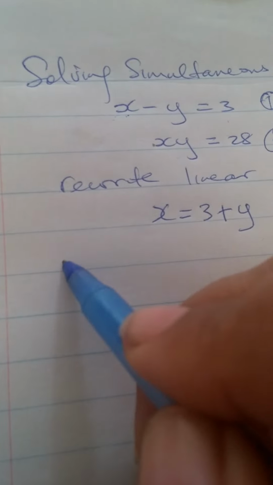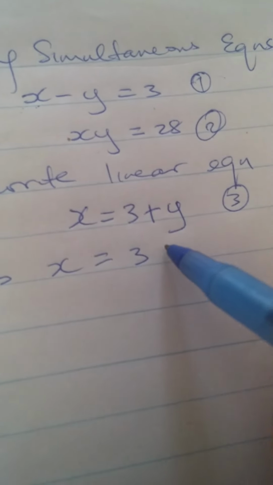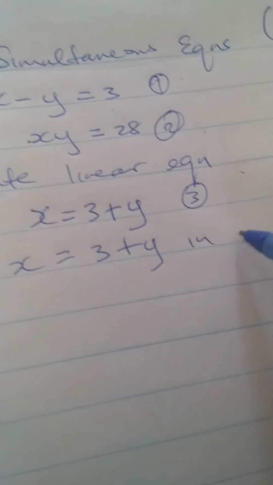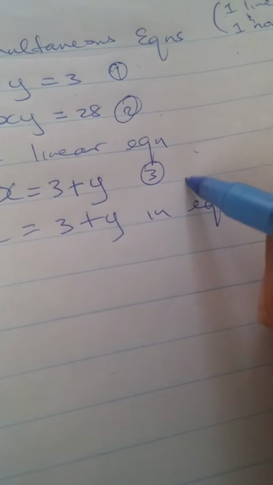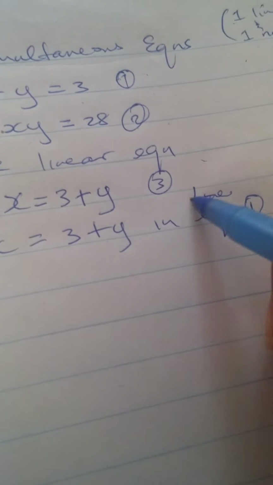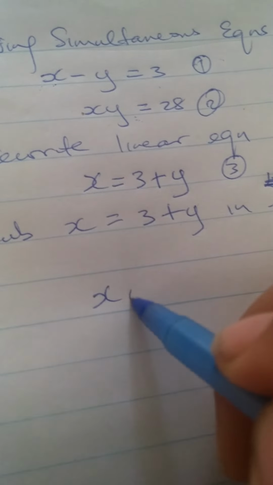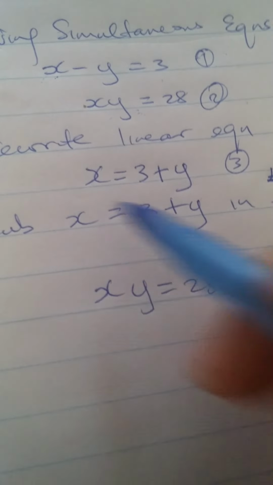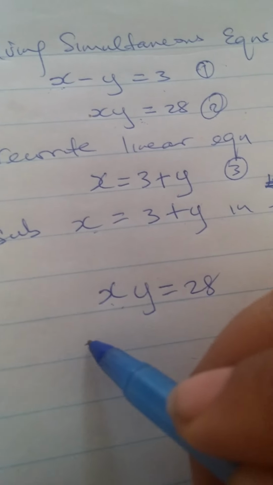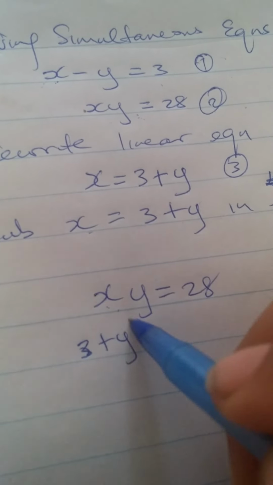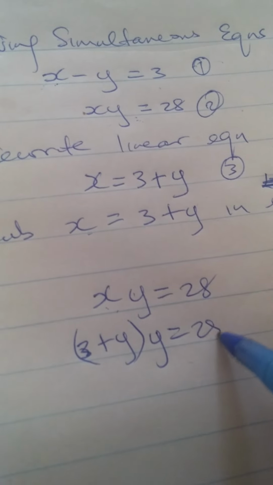Then we are going to substitute x equals 3 plus y in the linear equation. Sorry, in the nonlinear equation, this one. So you're going to write it down first: xy equals 28. x is equal to this. So x is 3 plus y, and you put back the y equals 28.